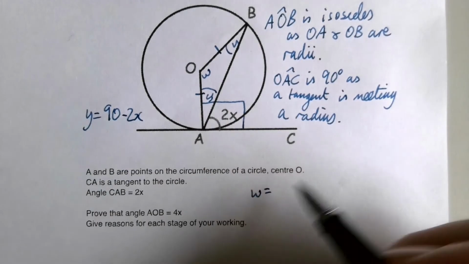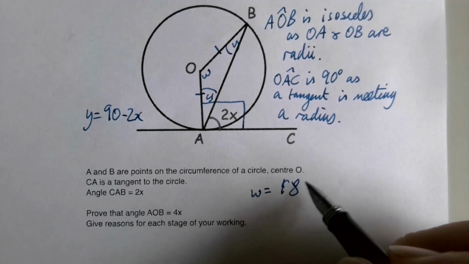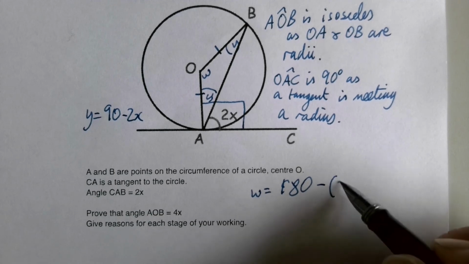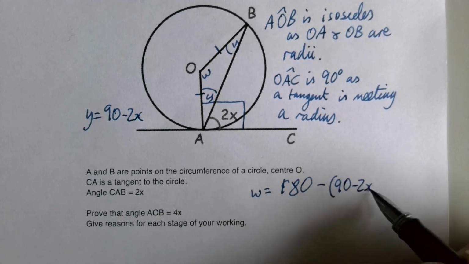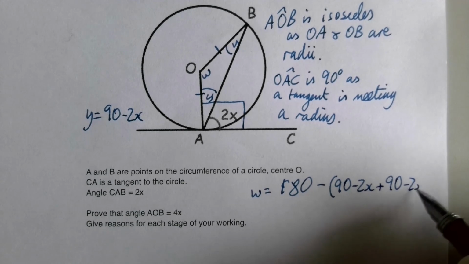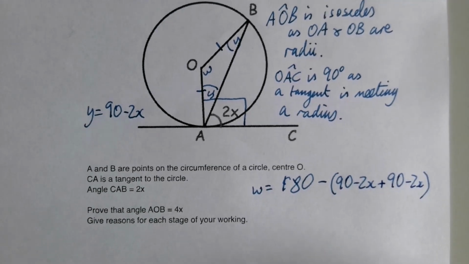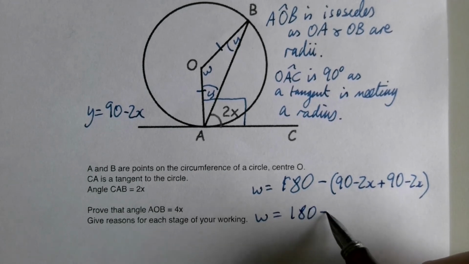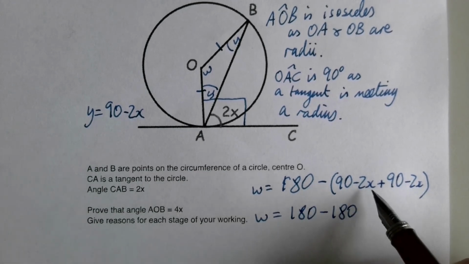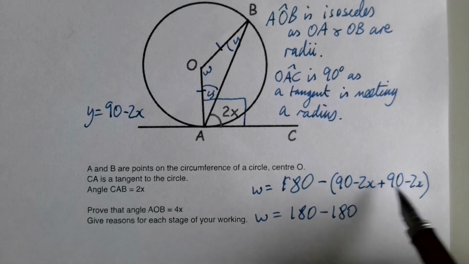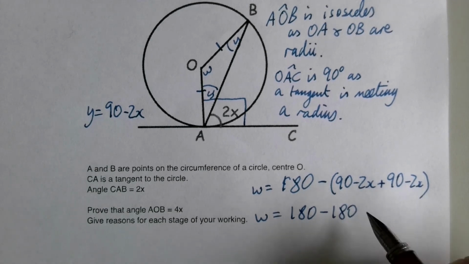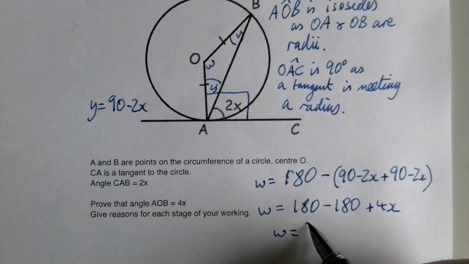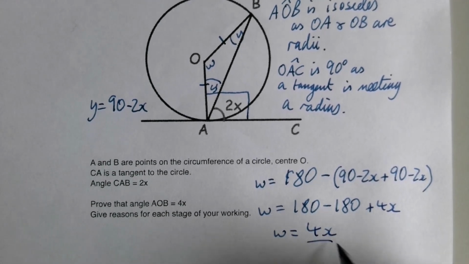I can say that w equals 180 degrees take 90 take 2x plus 90 take 2x, because those two need to be added together. So that means I am going to be taking 180, but when you take a negative you add, so adding 2x and adding 2x there, they cancel out, and we can say that w is equal to 4x.